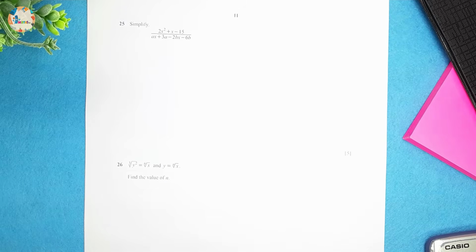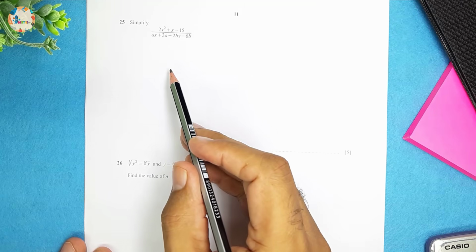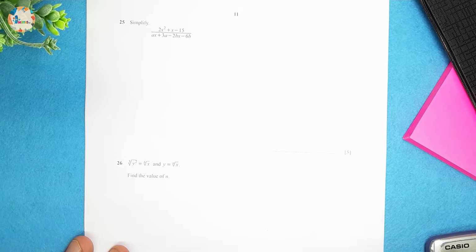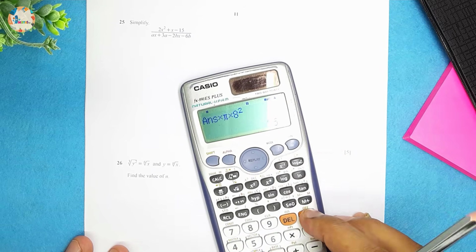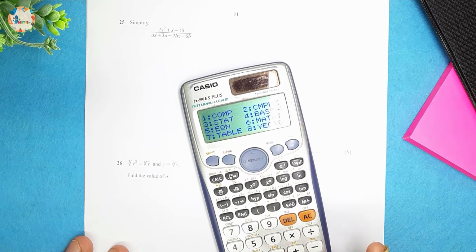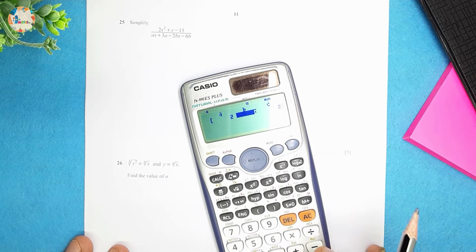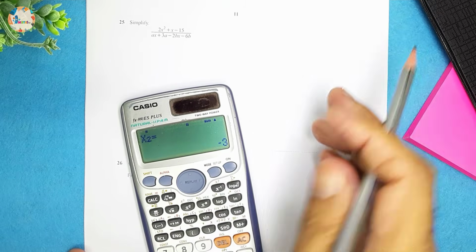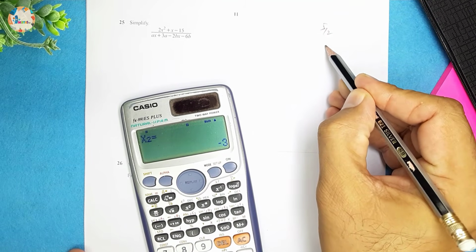Now this is question number 25. We have to simplify this. Basically we have to factorize the numerator. If we use the calculator for factorization, the coefficient of x square is 2, coefficient of x is 1, and minus 15 is the constant. So this will be 5 by 2 and minus 3.